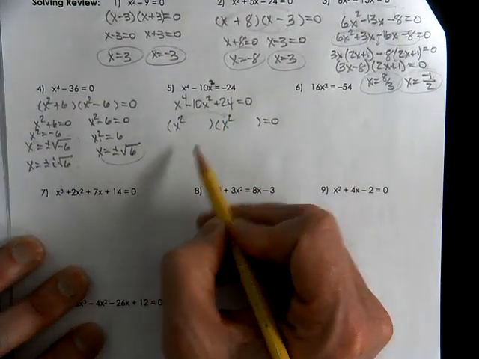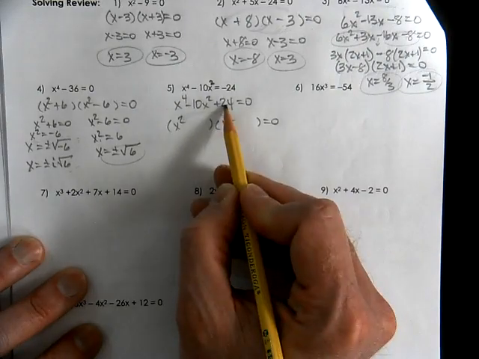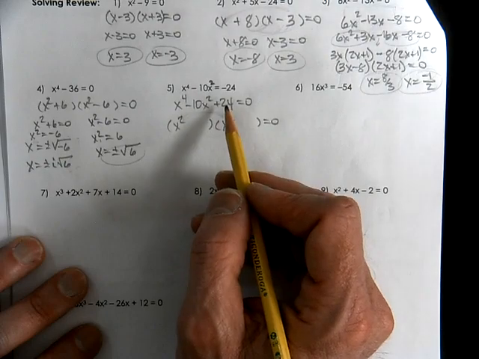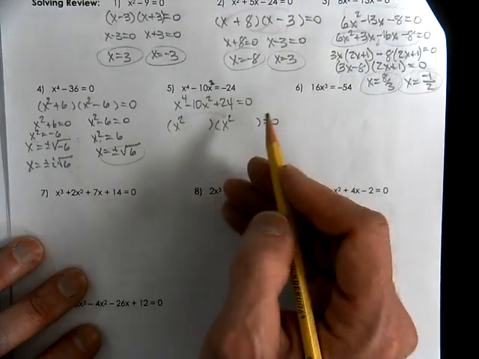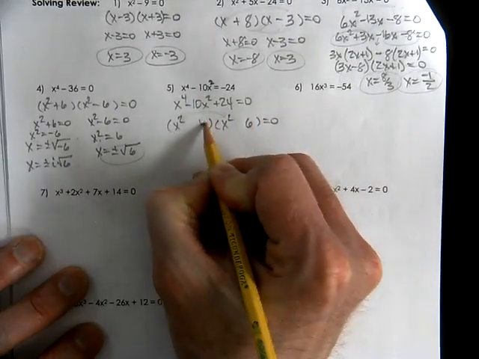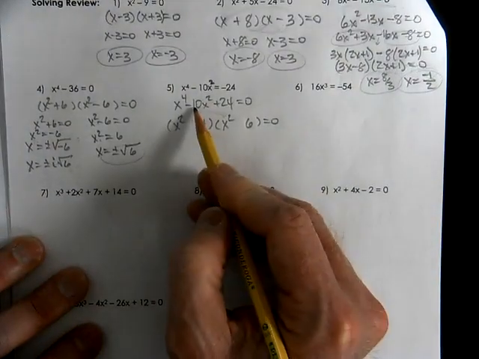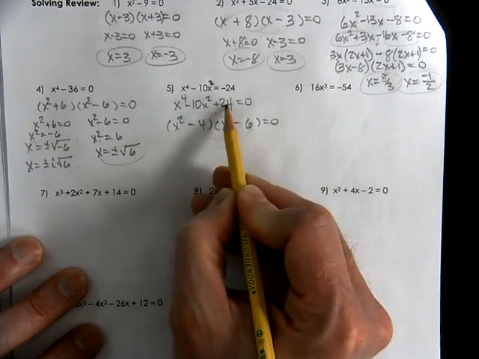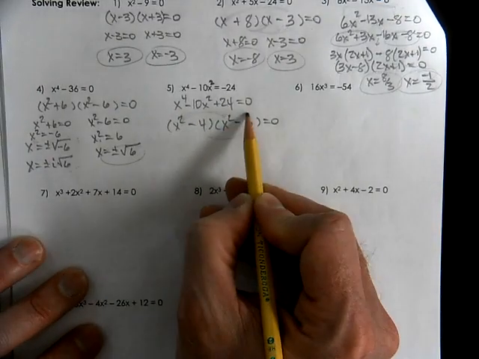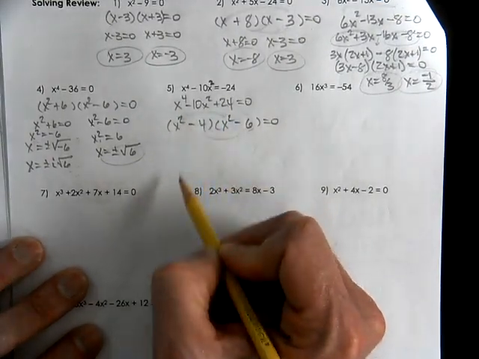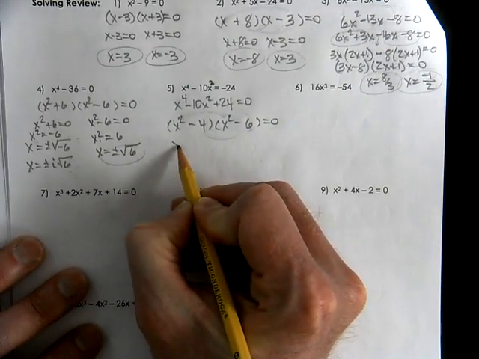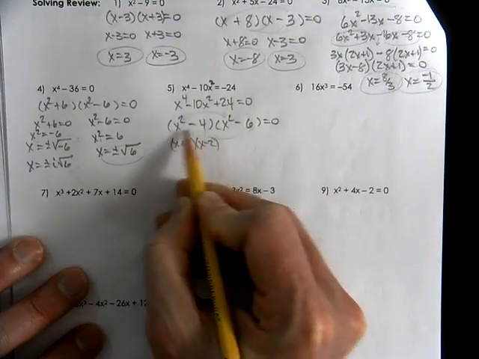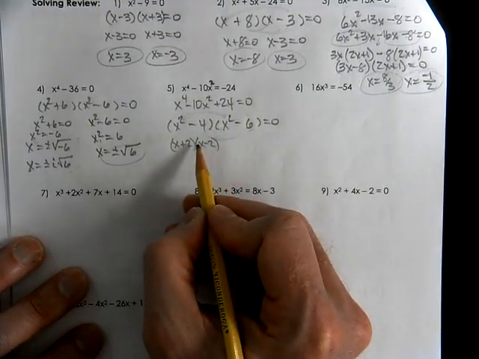That makes x to the 4th. What multiplies to be 24? Well, there's a few things that do. Right? 2 times 12, 8 times 3. But it's also 6 and 4. It would have to be negative 6 and negative 4 to multiply to be positive 24 and add to be negative 10. x squared plus 4, x squared minus 6, then x plus 2, x minus 2, because that's the difference of 2 squares.